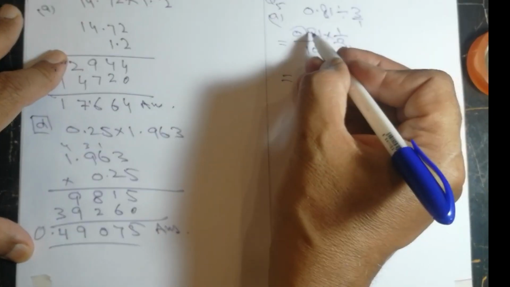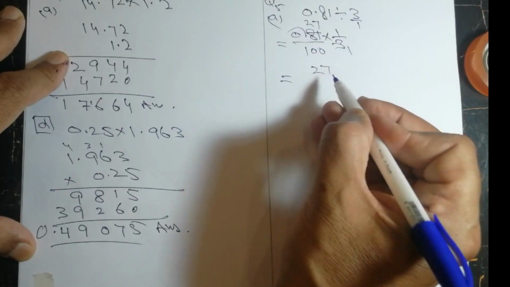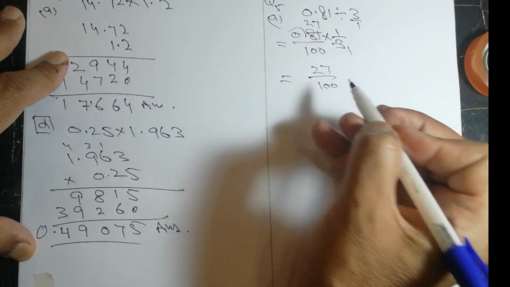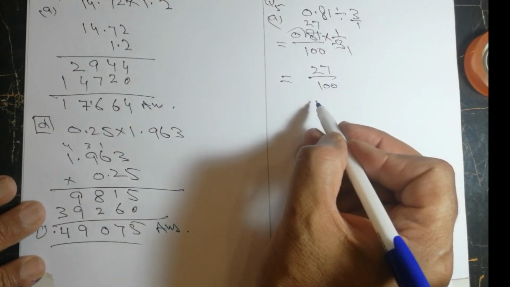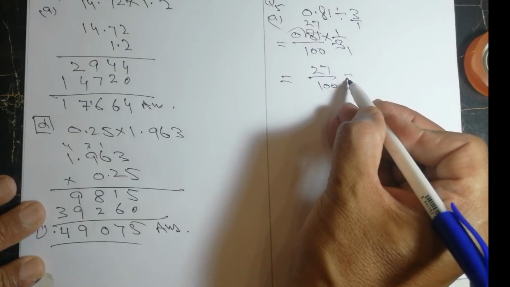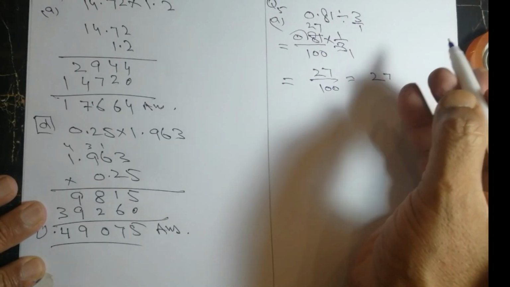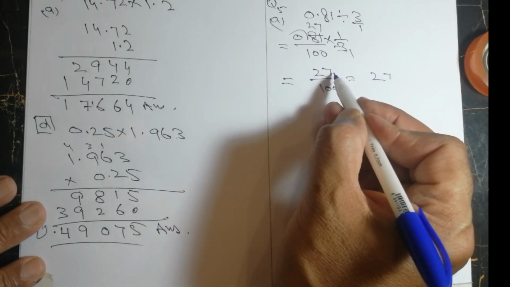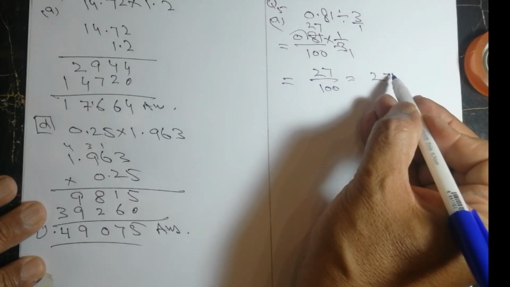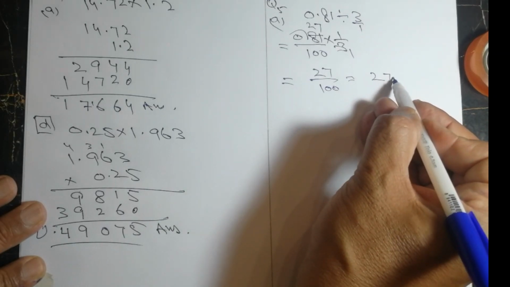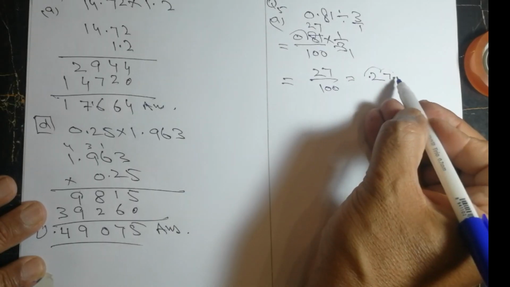3 1s are 3, 3 2s are 6, 3 7s are 21. So 27 by 100. Now this is 27 by 100, and we can write this 27. Its decimal is here right now, because here we have two zeros, so the decimal will move 2 points. So from here it will come 1 point, then the second point, this one 27.